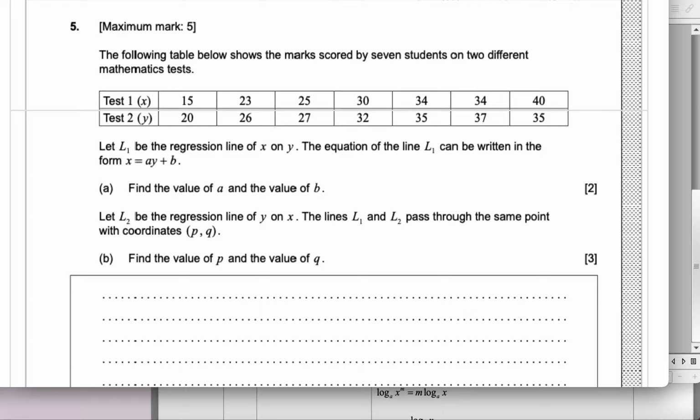Okay, so give this a pause and a read and a go. Okay, so in this question, you just gotta realize that it's x on y, so it's x equals ay plus b.